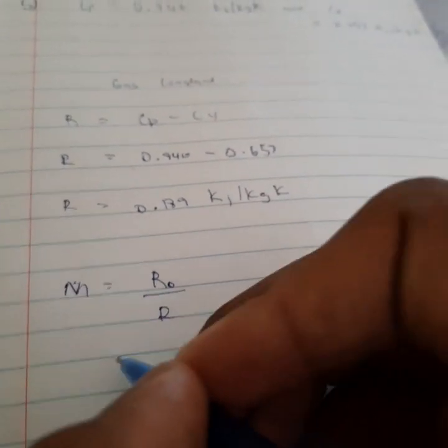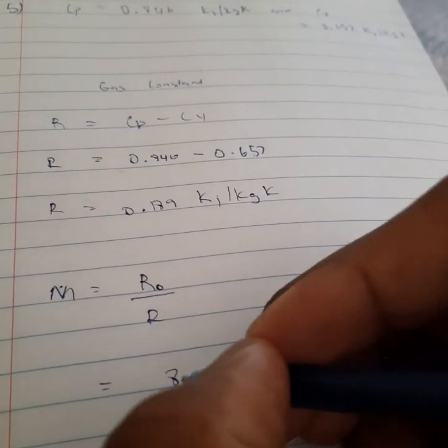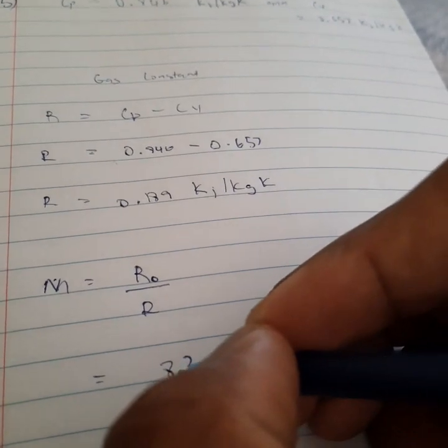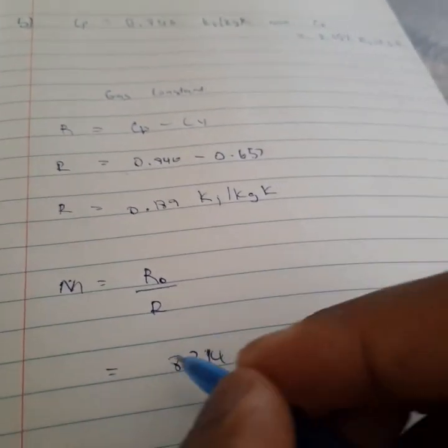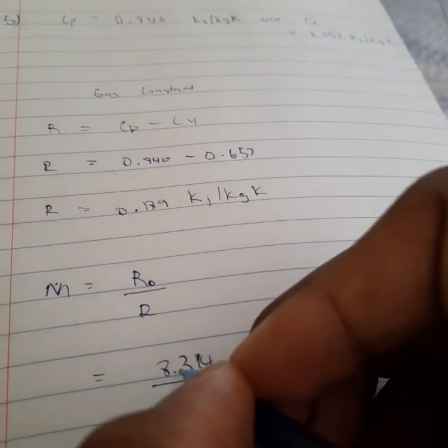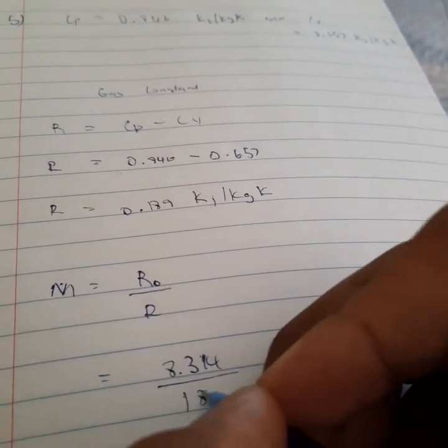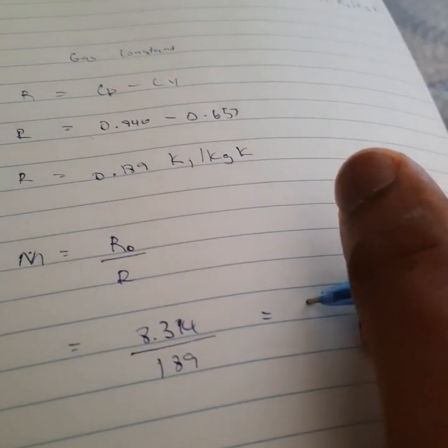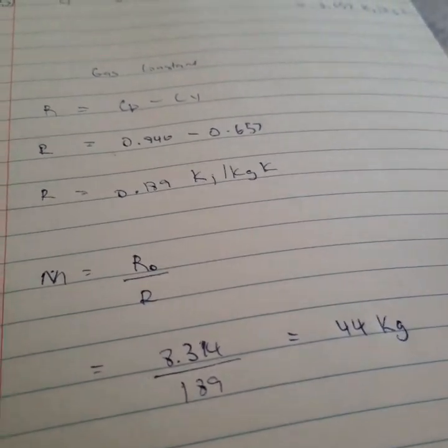That is equal to 8,314 over 189. That is equal to 44 kilogram. Alright, that's it.